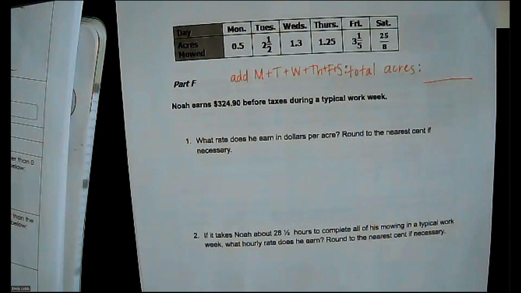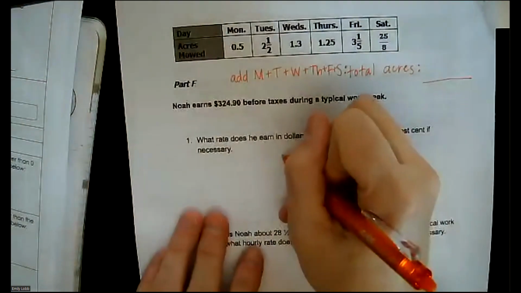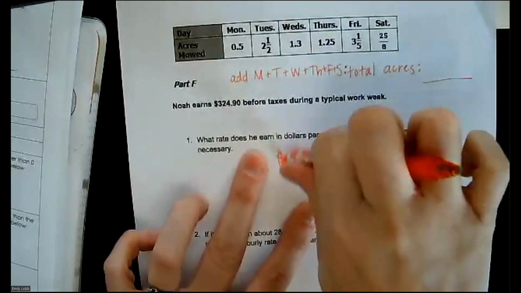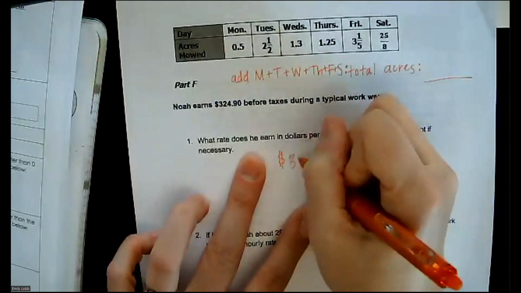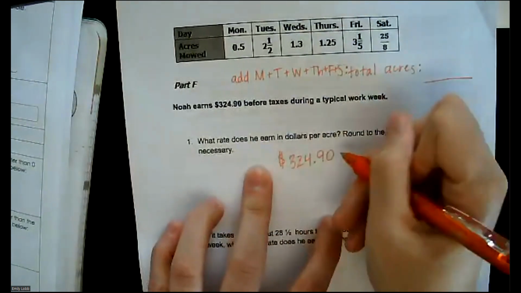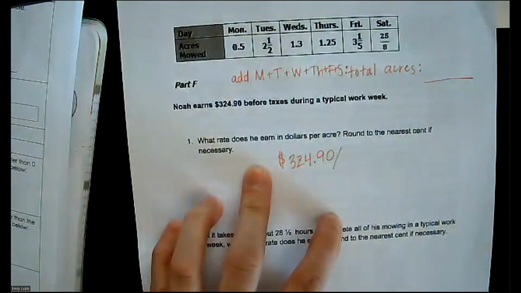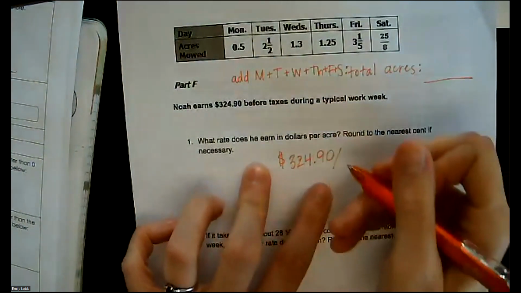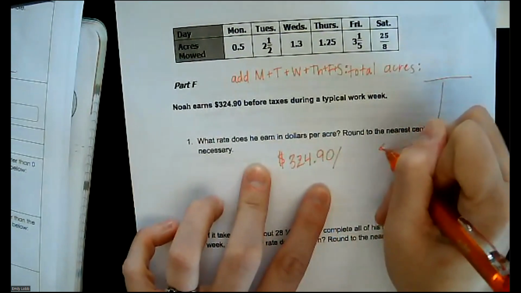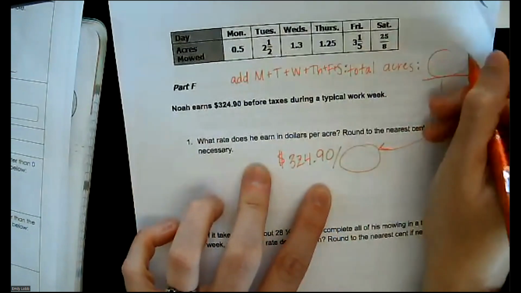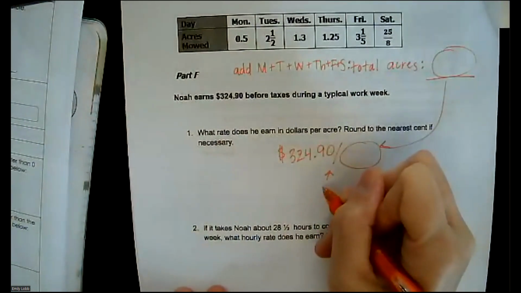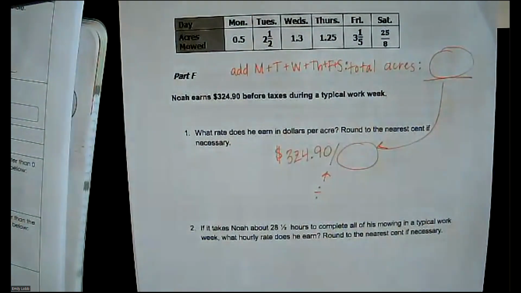Okay? And then you're going to take the amount of money, oops, $324.90. We want per acre. Per means divided by. Hopefully you learned that in 6th grade. Per means divided by the total number of acres. So you're going to divide by this total number here, whatever you got here. Remember that fraction bar means divided by. I can't tell you that enough.